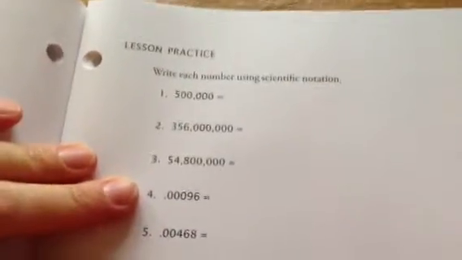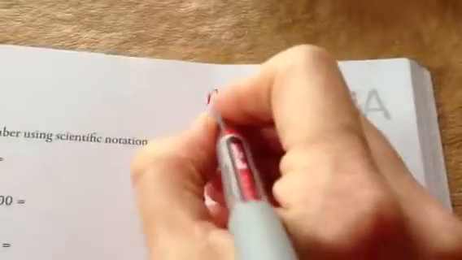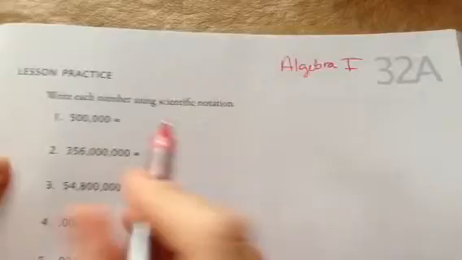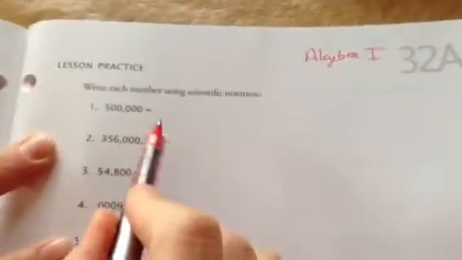All right, this is lesson 32. Why don't you zoom right here just for a second. This is lesson 32, and this is for Algebra 1. Okay, and this lesson is on scientific notation. This is pretty simple to do.